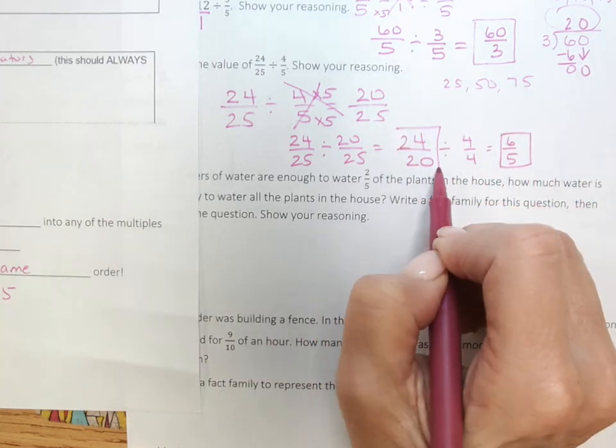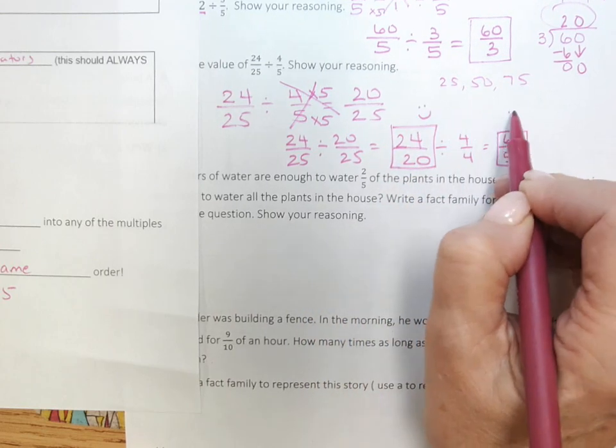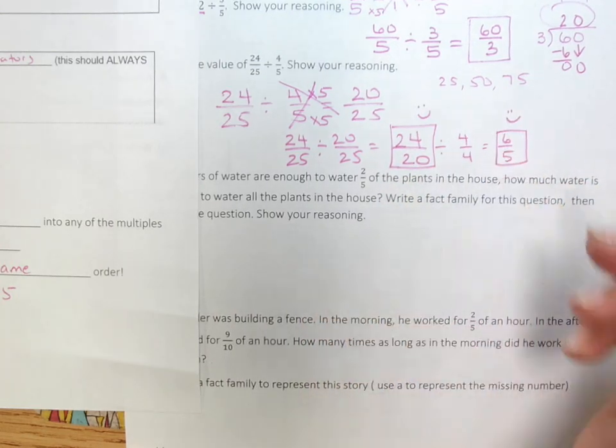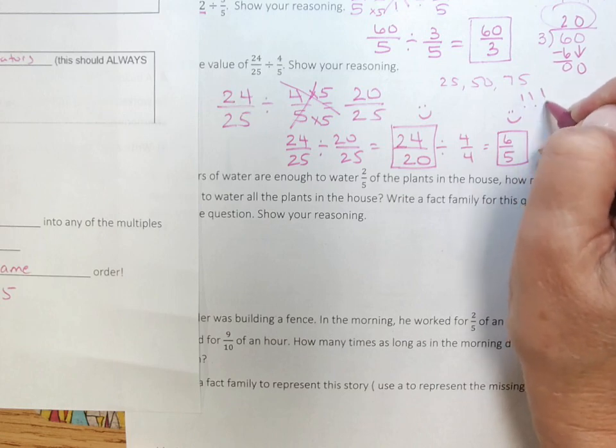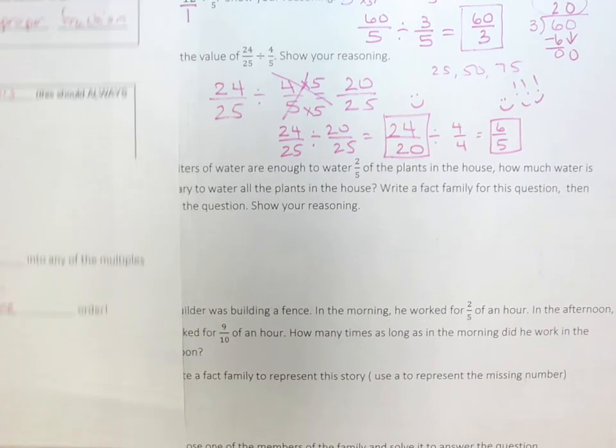So both of these are correct. Both of these would make me happy. This is better. This makes me really happy. Okay, next one.